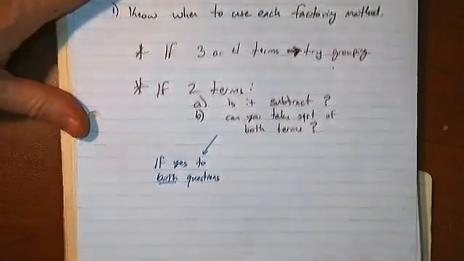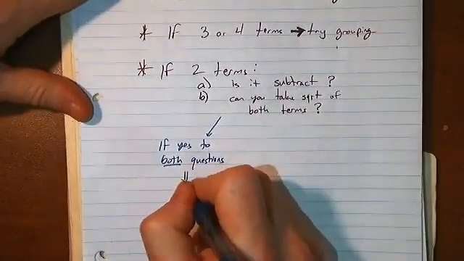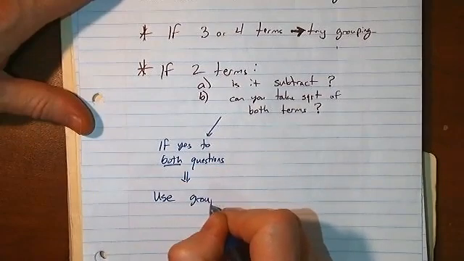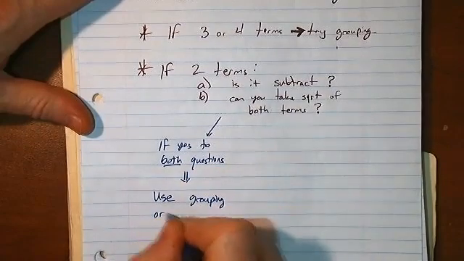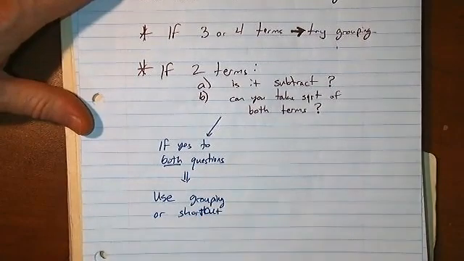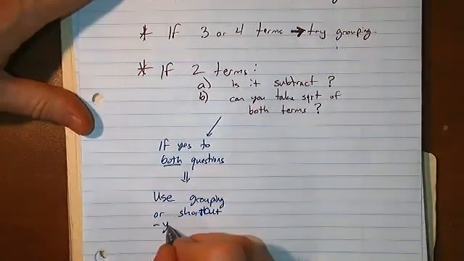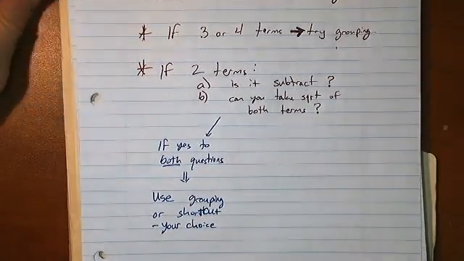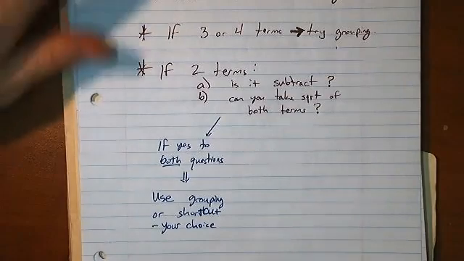if the answer is yes to both questions, then you can use grouping or the shortcut. Whoops, shortcut, your choice. Okay, so either grouping or shortcut, your choice.